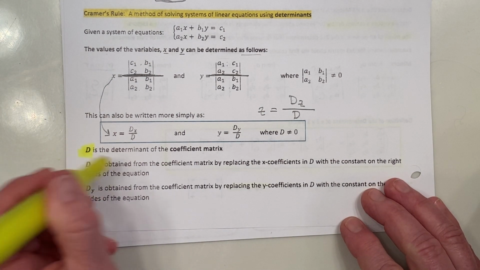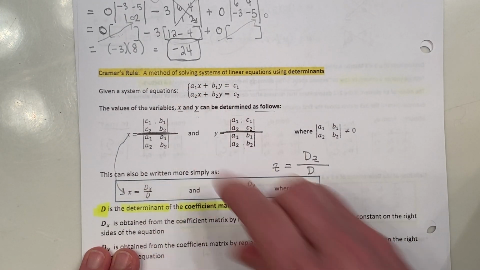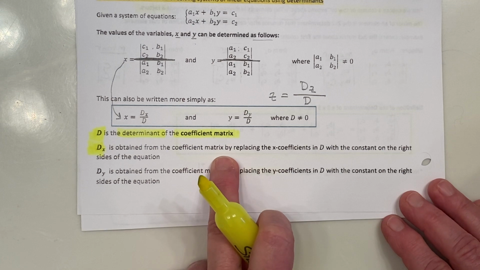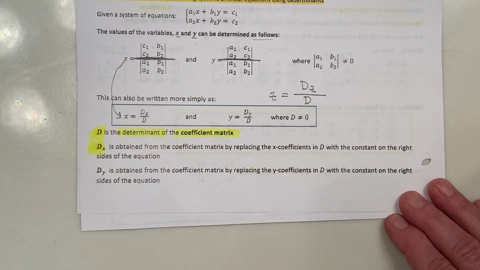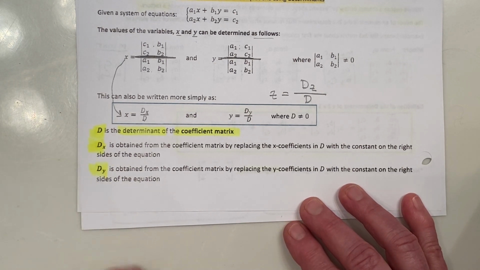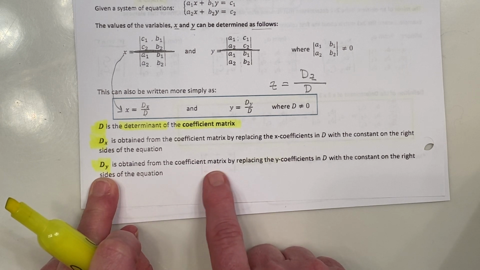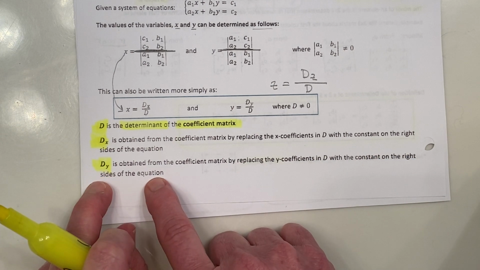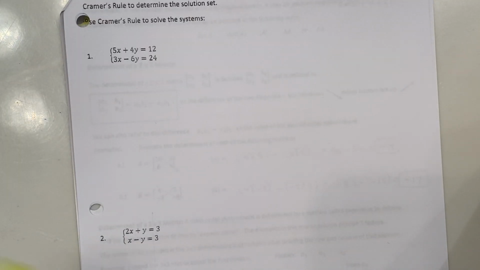So just uppercase D is the determinant of the coefficient matrix. We're going to create a matrix using just the coefficients. All right, what's D sub x? It's obtained from the coefficient matrix by replacing the x coefficients in this matrix with the constants on the right sides of the equations. That's a lot. We're going to do an example, but it's good to see the language. All right, what's D subscript y? Well, it's another determinant we get from the coefficient matrix by replacing all the y coefficients with the constants on the right sides of the equations. That's a lot. Let's see what that looks like in a 2x2.